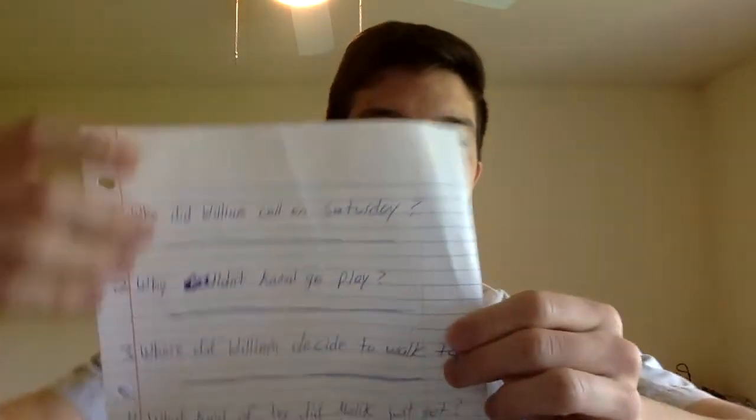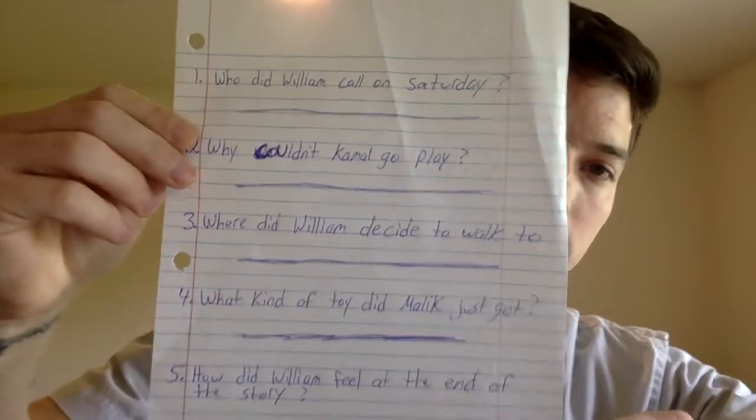It's William called Kamal on Saturday. Kamal could not go play because he was going to the circus. Kamal could not bring William to the circus with him. William was very sad. William decided to walk to the park. He saw Malik and Ricardo on the swings. Malik just got a new video game. He invited Ricardo and William over his house to play it. William was very happy.